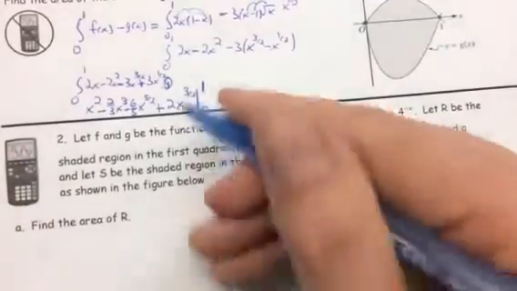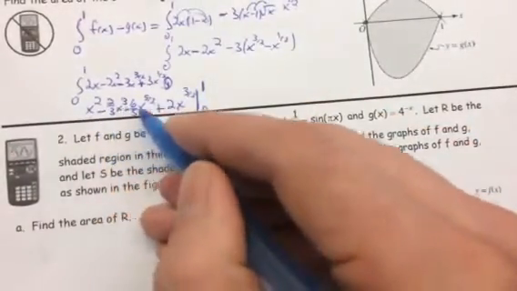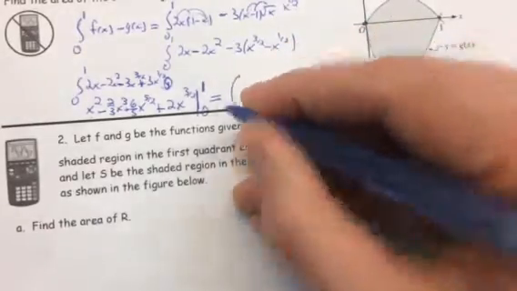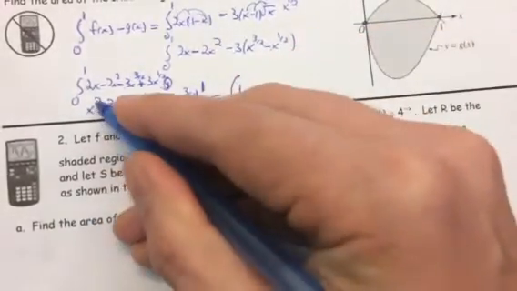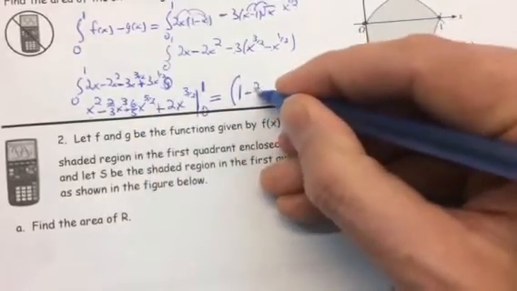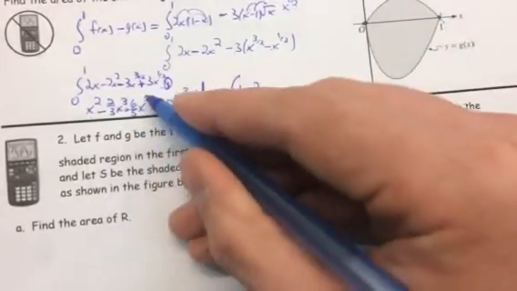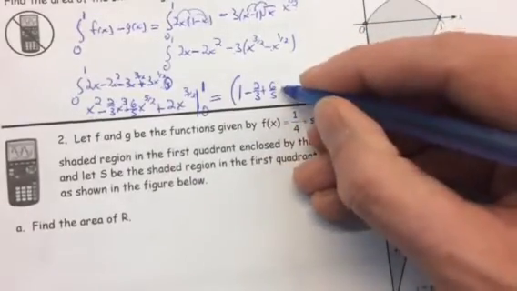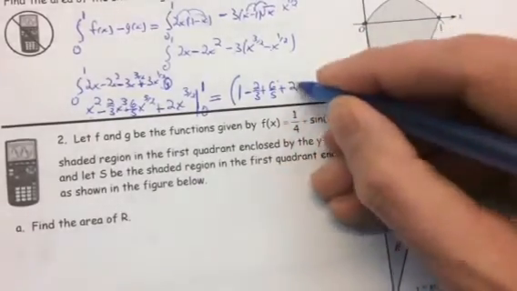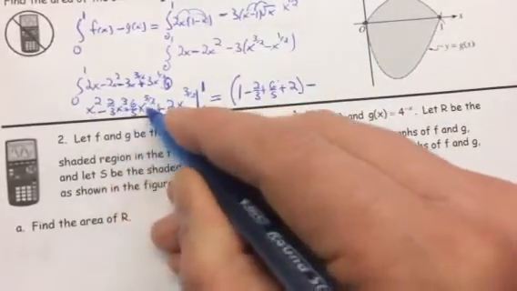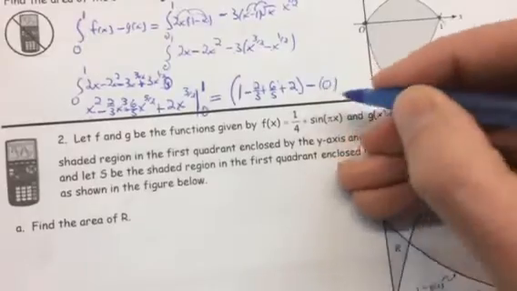And the nice thing is 1 to any power is just 1, and 0 to any power is just 0. So what this is: 1 squared is 1, 1 cubed is 1, so it's 1 minus 2/3 times 1. 1 to the 5/2 is 1, so plus 6/5 plus 2 minus, when you plug in 0, it's 0, 0, 0, 0. So it's just minus 0.